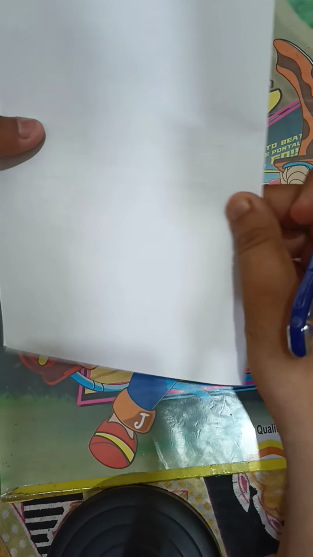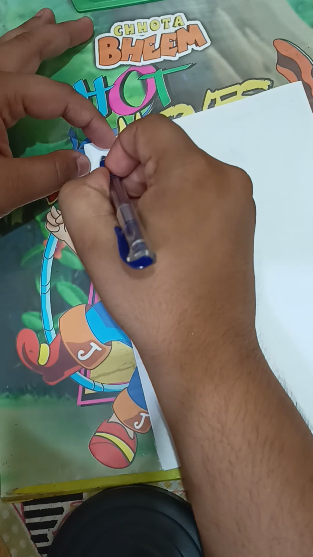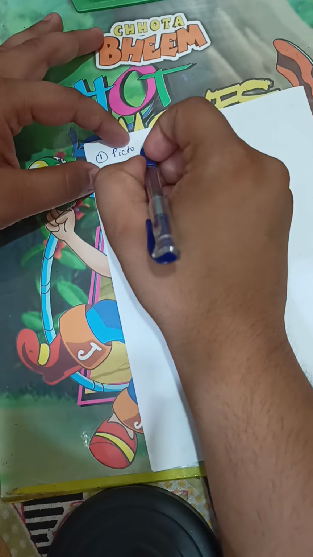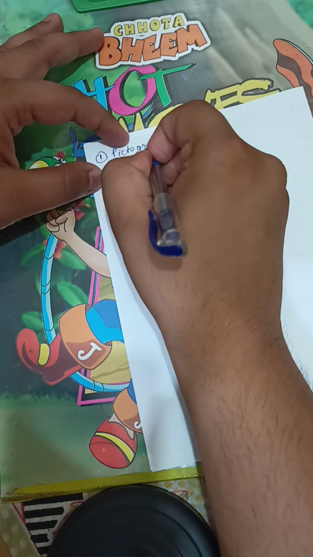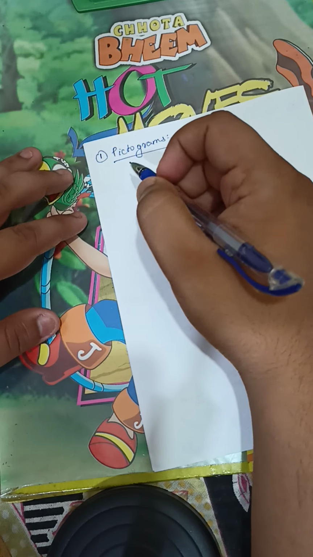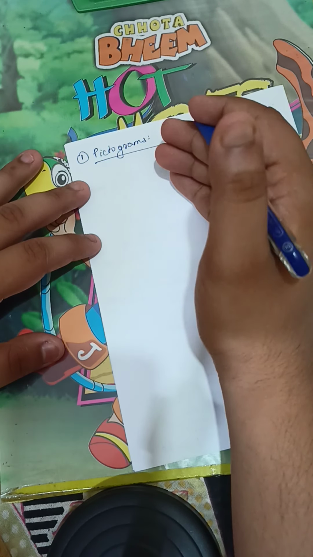The next method is pictograms. Here frequencies are represented by certain pictures or symbols.